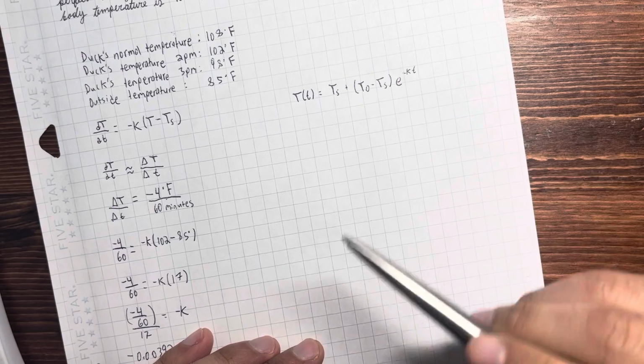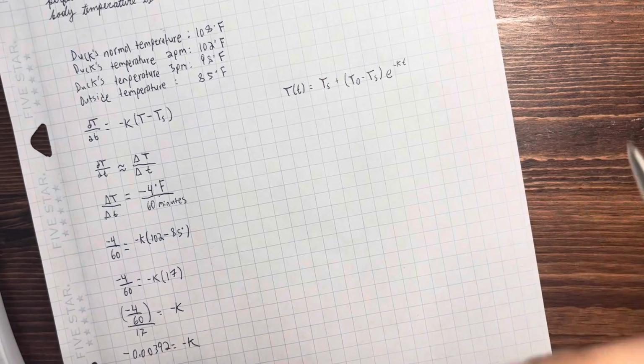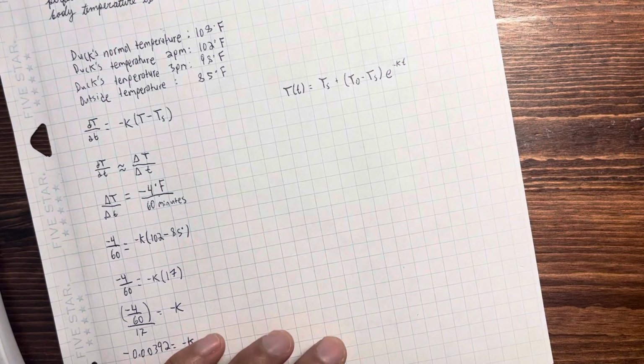We're going to plug that in there and solve for the time.